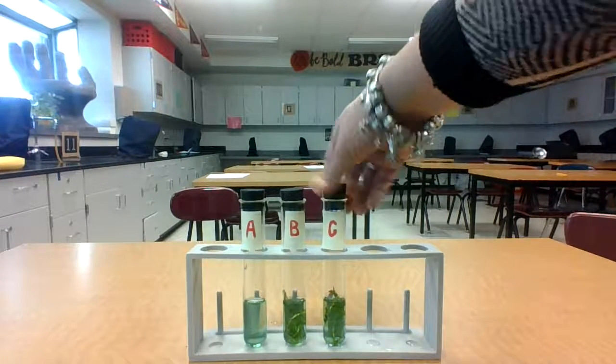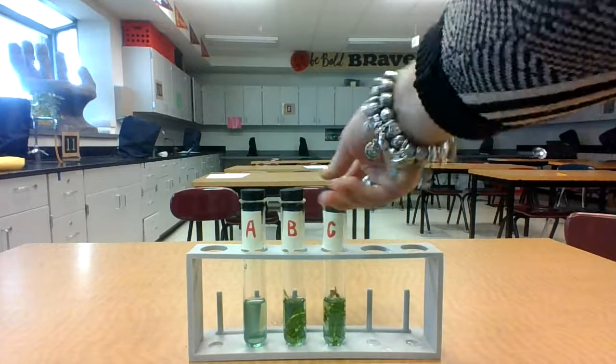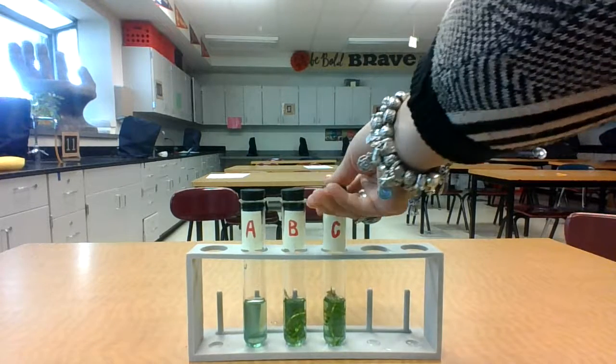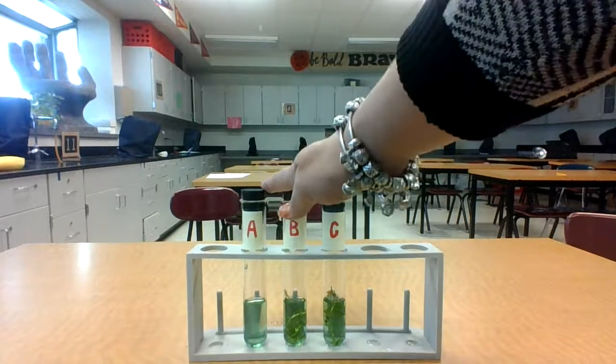So you are observing right now the initial color that we have. And then we're going to be making some predictions about what color we think these will be changing as the process of photosynthesis takes place. So test tube A is, remember, my control, and it's going to go into the light. Test tube B is one of my variables, and it is going to also go into the light.